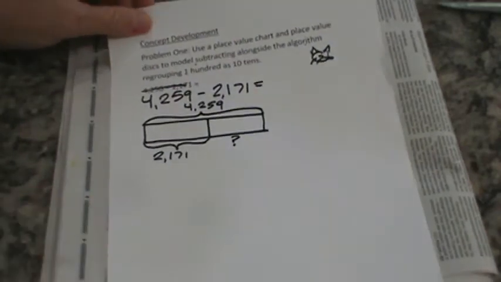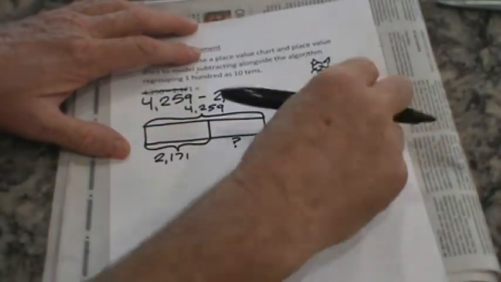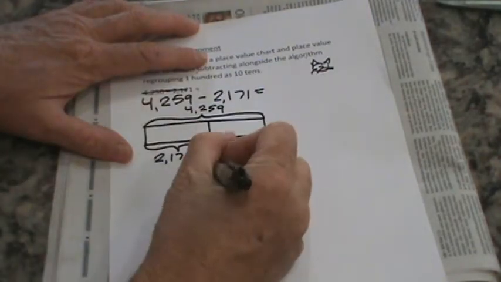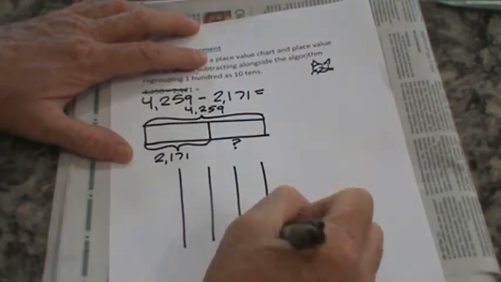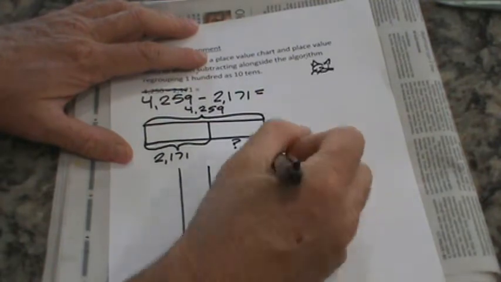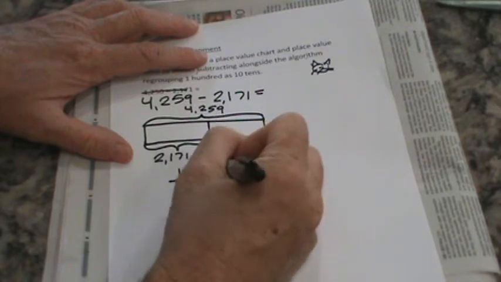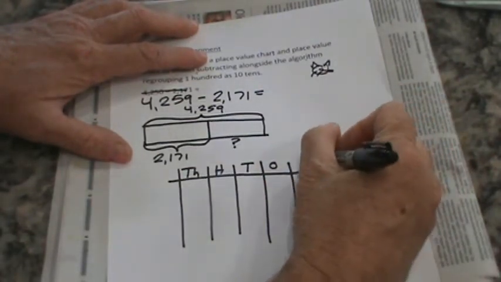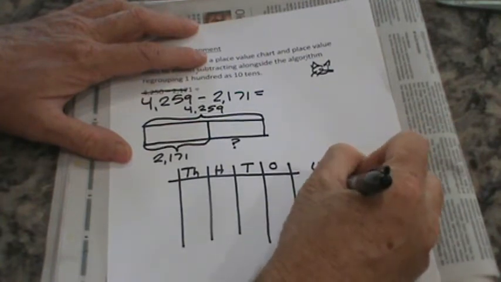So let's go ahead and make a place value chart to determine what this answer is. And we're going to do the standard algorithm right alongside here. So I know the answer is going to be in the thousands, so I'm only going to do 4 columns. Let's label them ones, tens, hundreds, and thousands. Okay? So let's set up our problem over here. 4,259 minus 2,171.